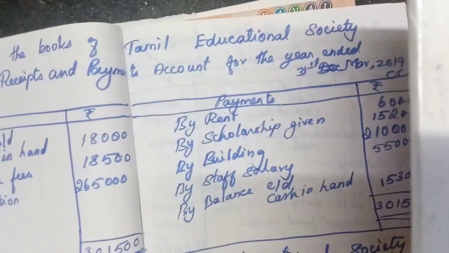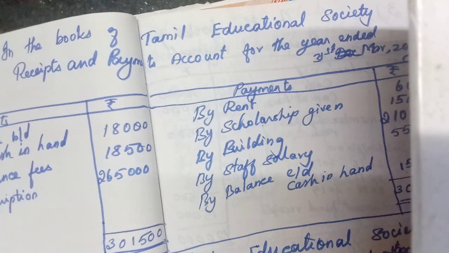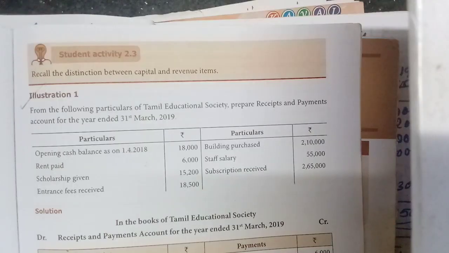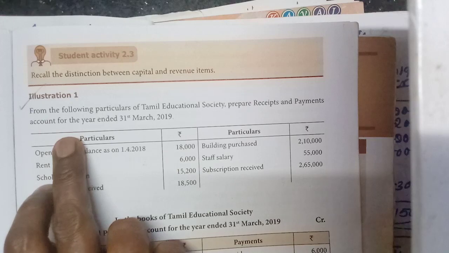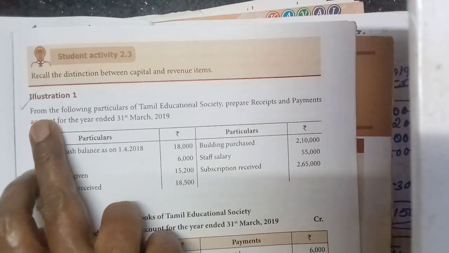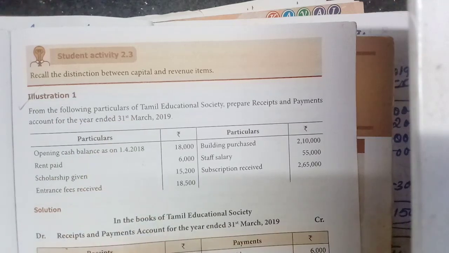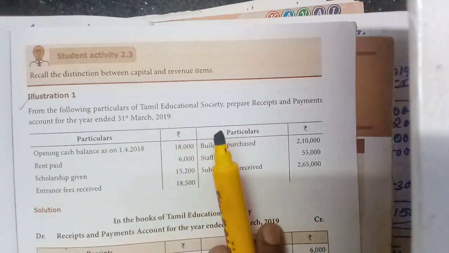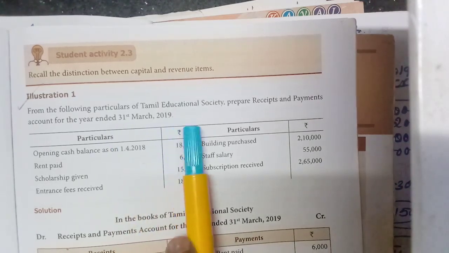Here, I will bring the illustration I have completed. I have shown you. I will tell you the exercise also. From the following particulars of Tamil Educational Society, prepare receipts and payments account for the year ended 31st March 2019.